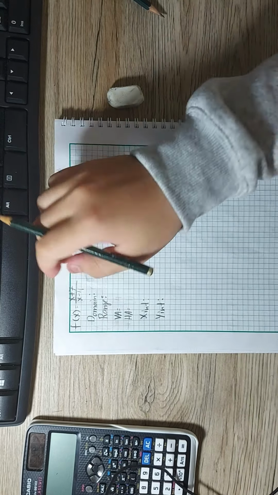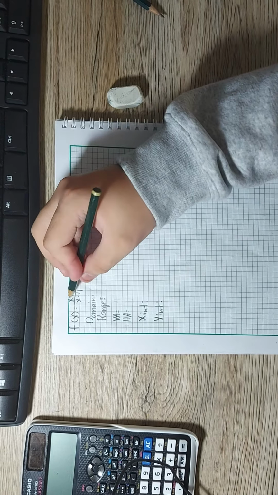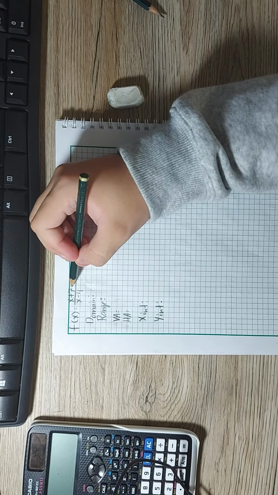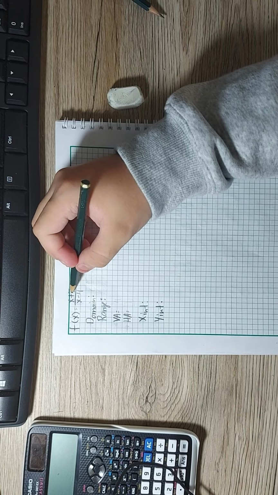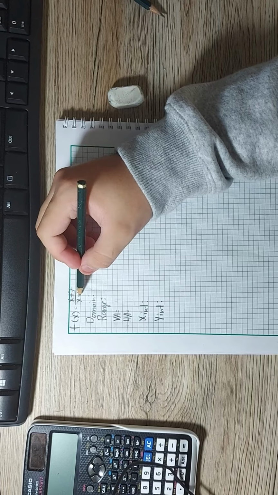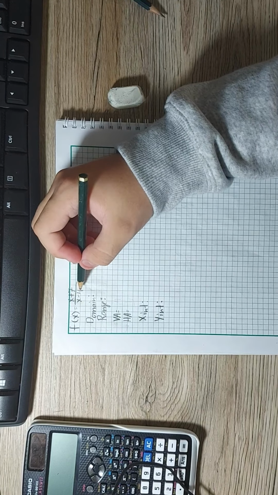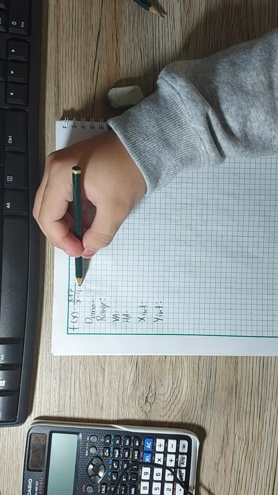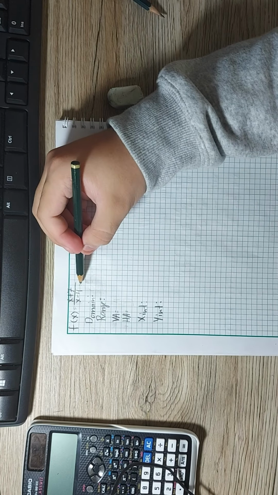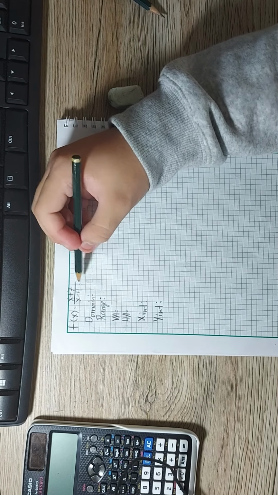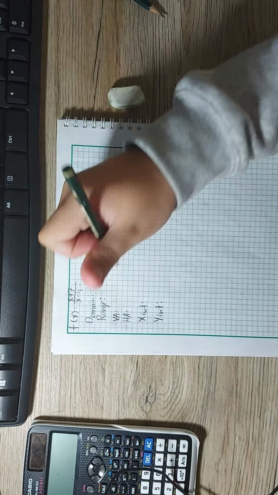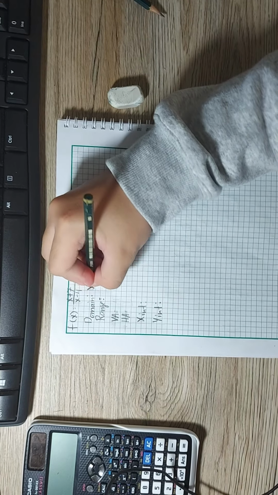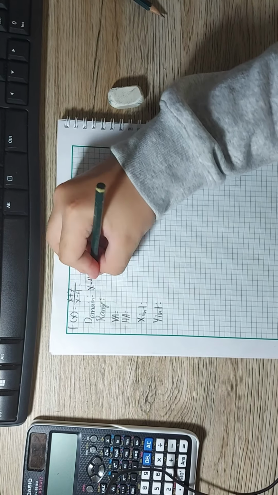So, domain. All you have to do for the domain is get the denominator and use 0 as the equivalent of it. So x minus 4 is equal to 0.